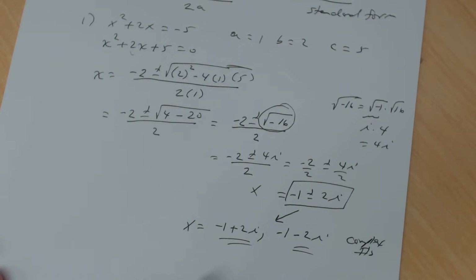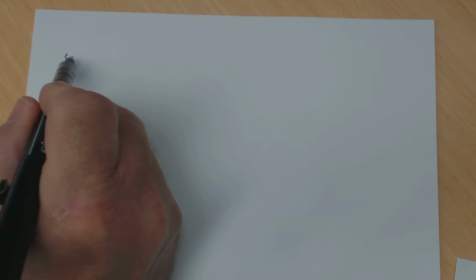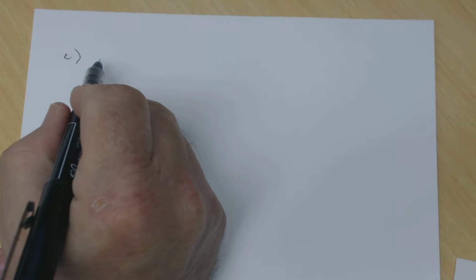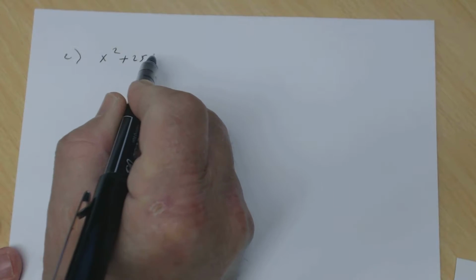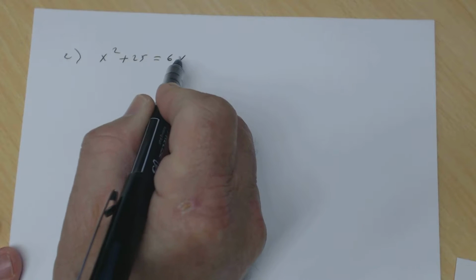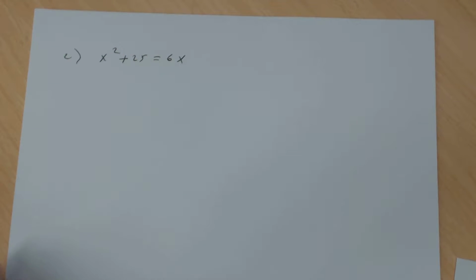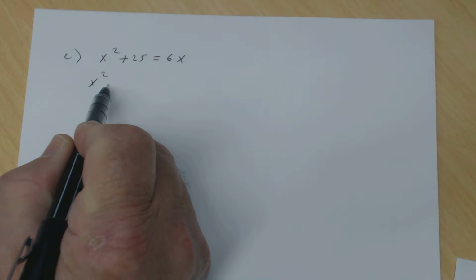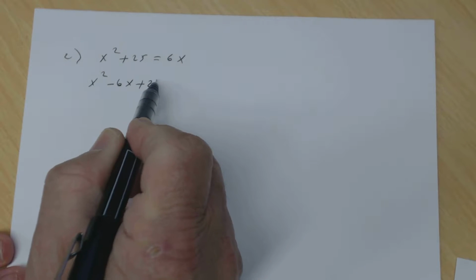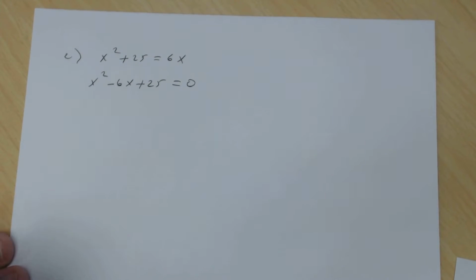Okay, so that's number one. Okay, number two, suppose you had x squared plus 25 equals 6x. X squared plus 25 equals 6x. Again, let's put this in standard form, in descending order. So I get x squared minus 6x plus 25 equals 0.